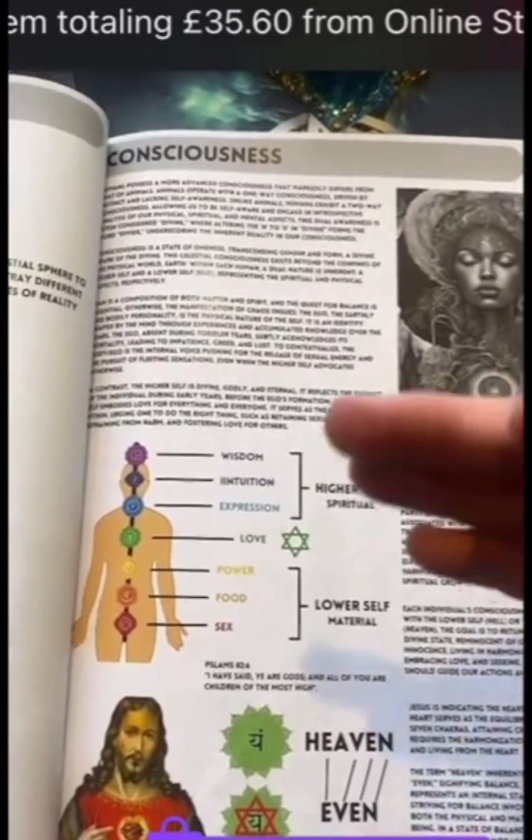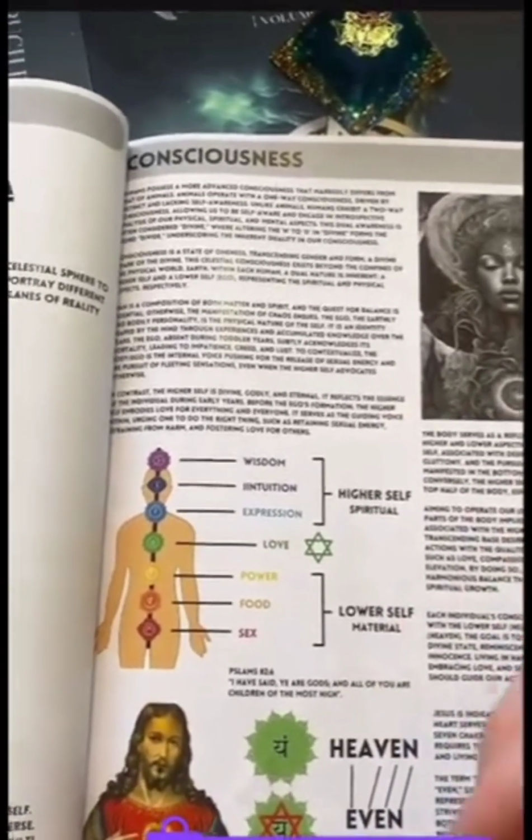You need to stop living off the body's desire and turn to the higher self, the higher realms of your mind.